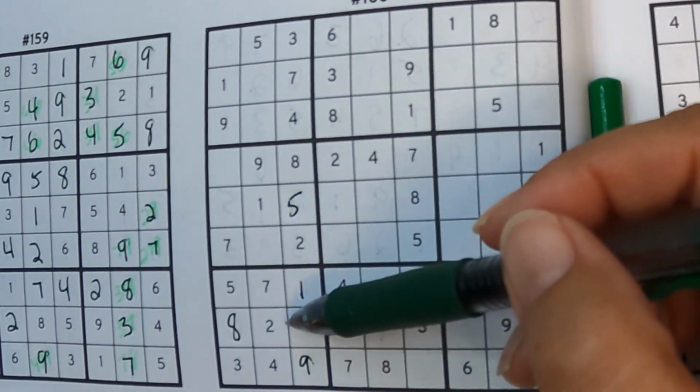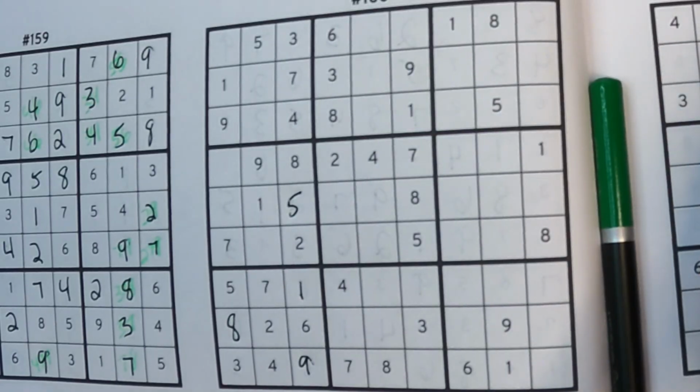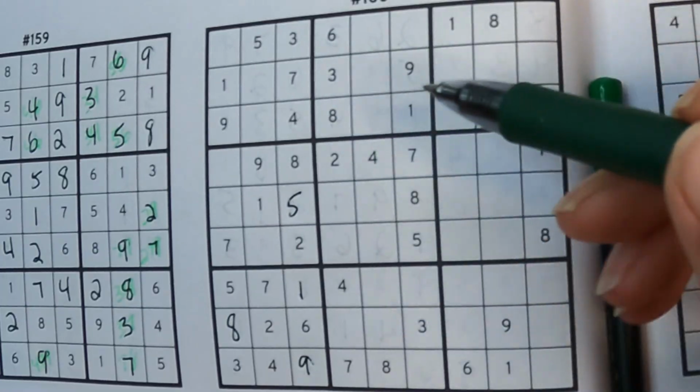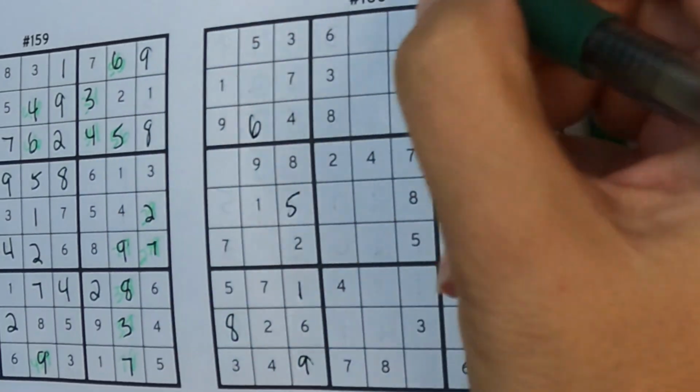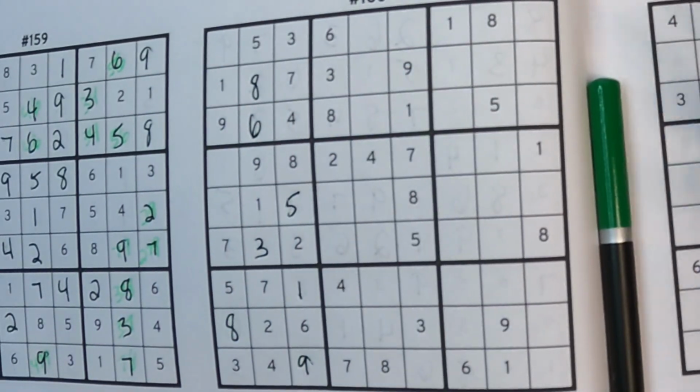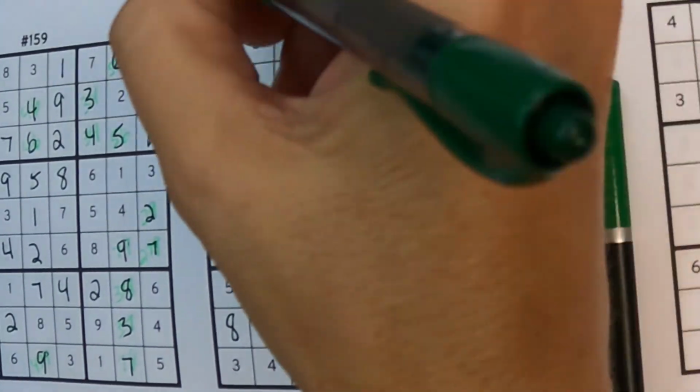For this column, we're missing 3, 6, and 8. We've got a 3 here and an 8 here, so this is our 6. That 3 makes this our 8, 3. For this box now, we're just missing a 2.